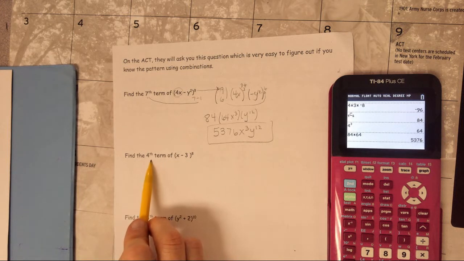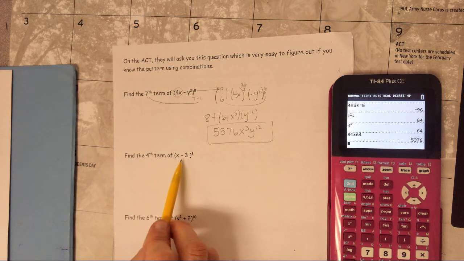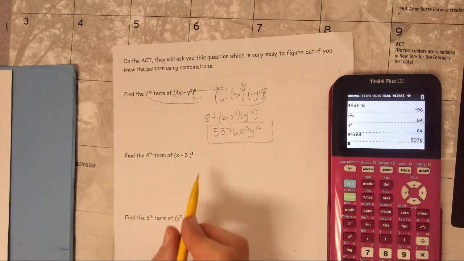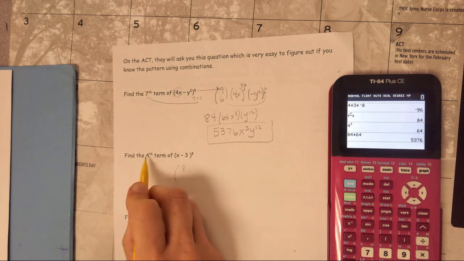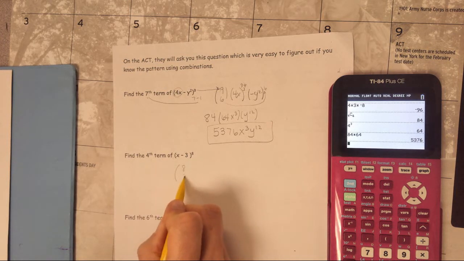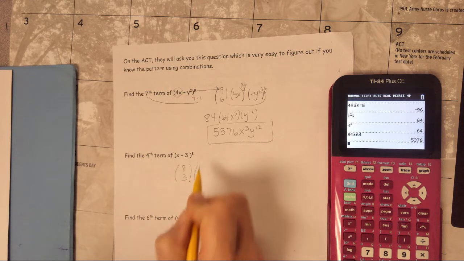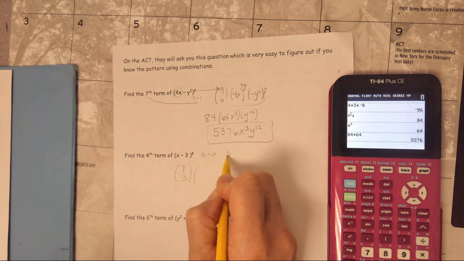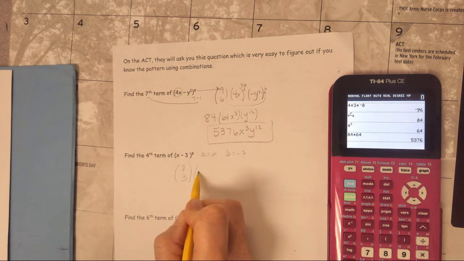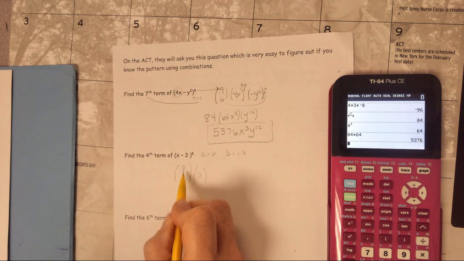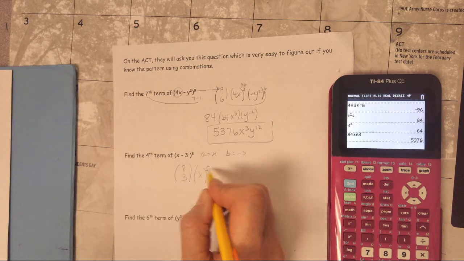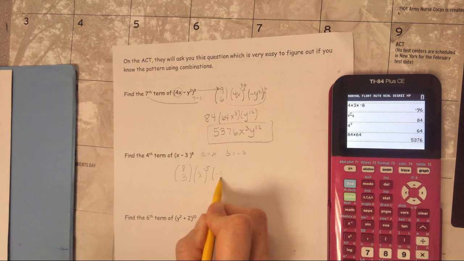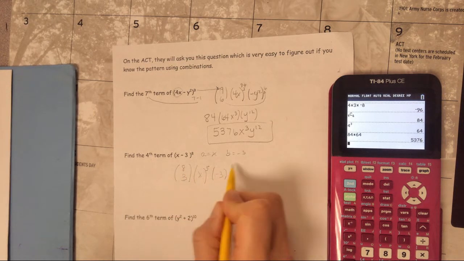On this one, I want to know what the 4th term is when I take x minus 3 and raise it to the 8th power. Again, I do 8 choose one less than the term I'm trying to find. So 1 less than 4 is 3. My a, which is x, my b, which is negative 3. So it's going to be my a to the difference of these numbers. So 8 minus 3 is 5. And my b will be to this bottom number power.